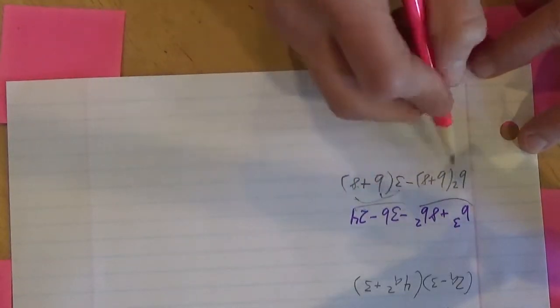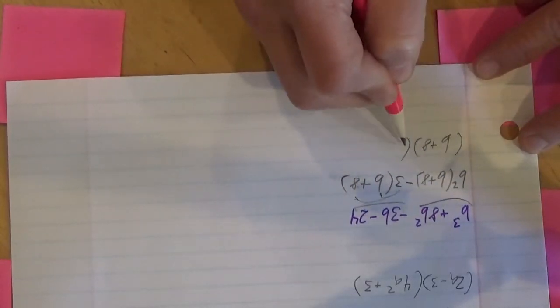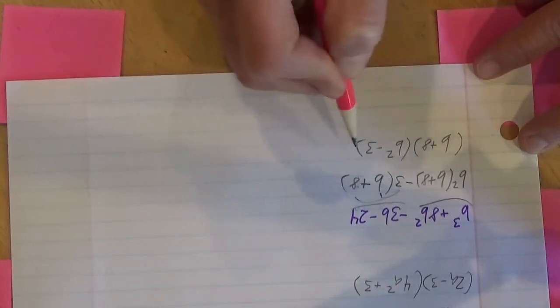And hey, look, they match again. So it's going to be b plus 8 times b squared minus 3. And there you go.